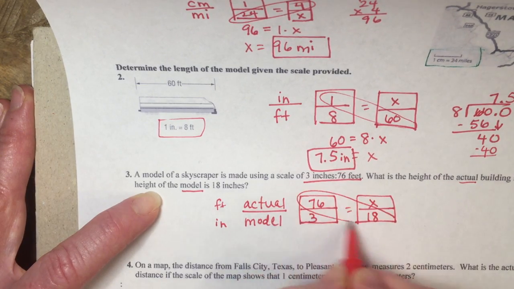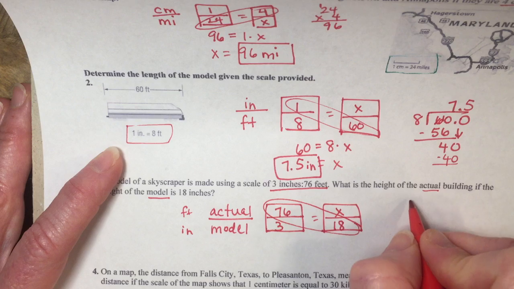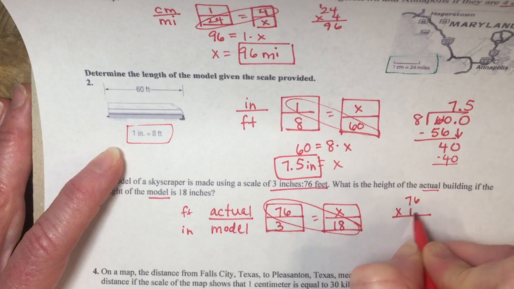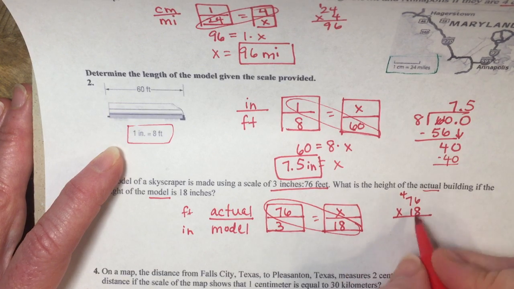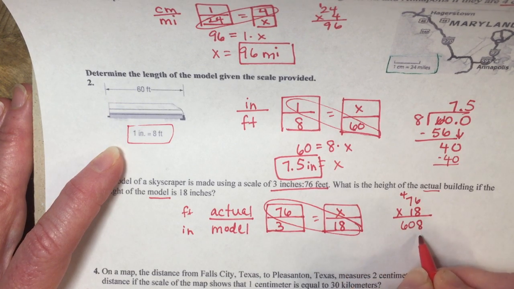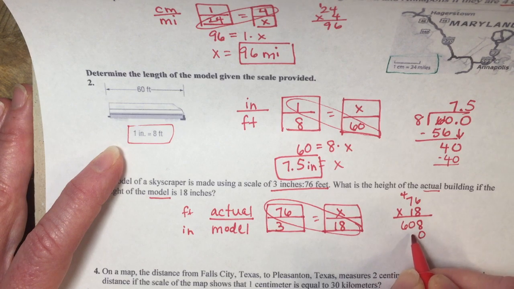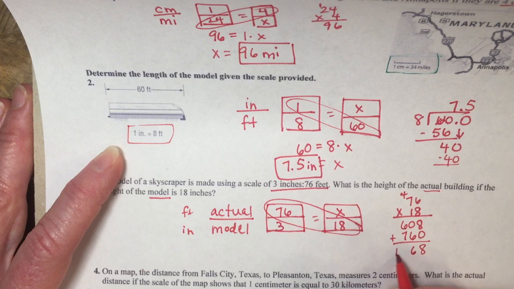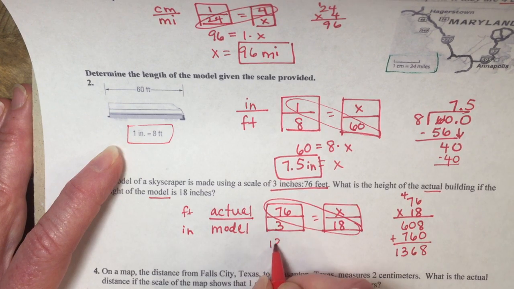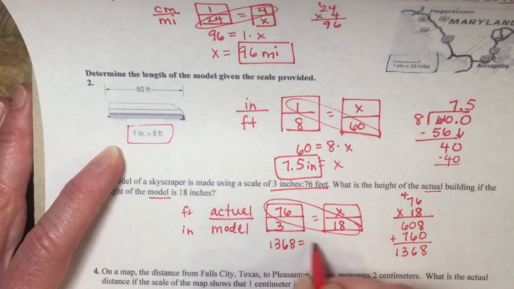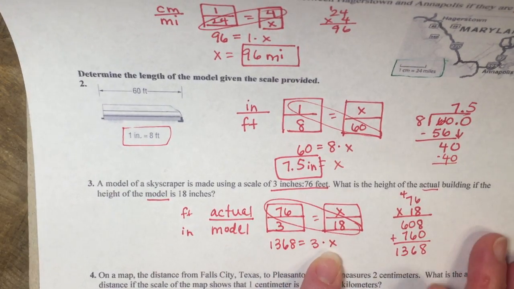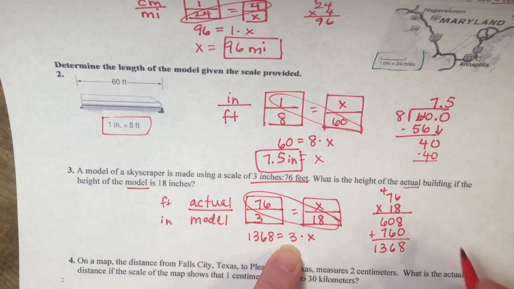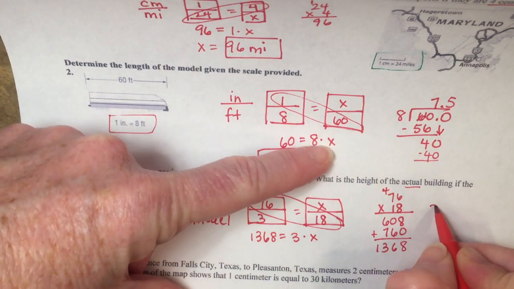So to figure this out, I multiply diagonally first. 76 times 18. 8 times 6 is 48. Carry your 4. 8 times 7 is 56. Plus 4 is 60. Start a second row with 0. 1 times 6 is 6. 1 times 7. All right, so I know that 1,368 has to be equal to 3 times something. So I don't know what that something is. So I have to work backwards, and instead of multiplying, I have to divide.